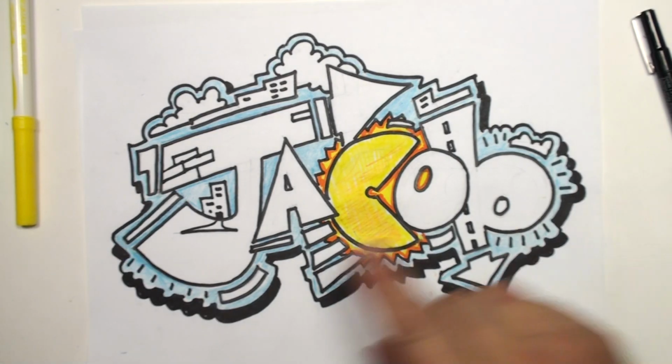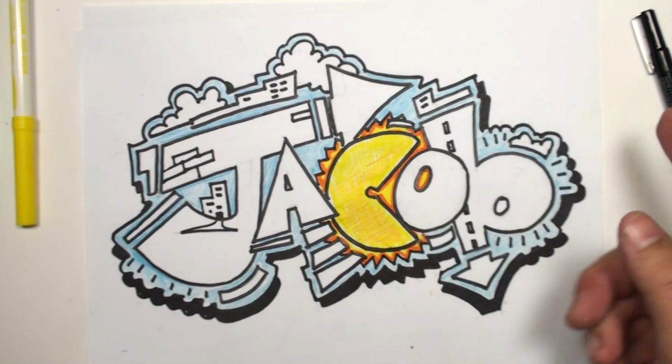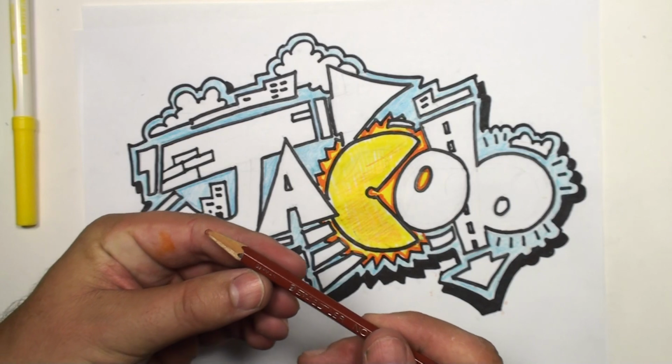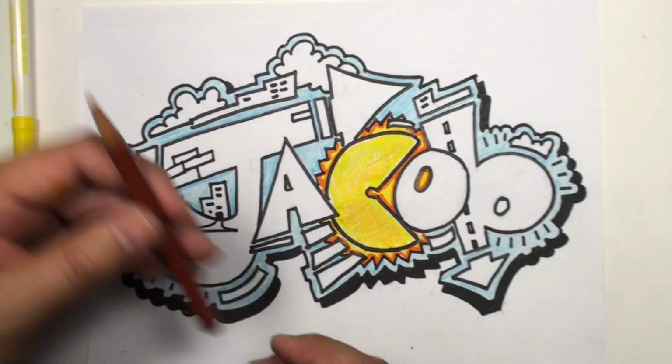Alright, now the J is kind of brick. I could do gray, I could do red. I don't really want to do a bright red. I'm thinking sort of a brownish red.